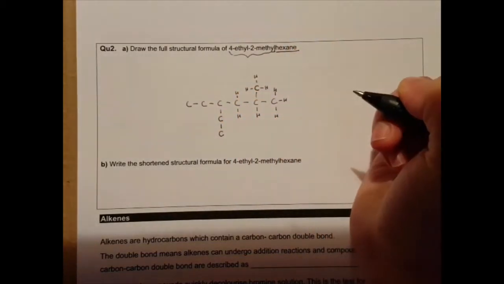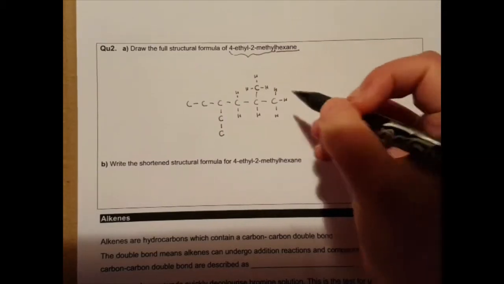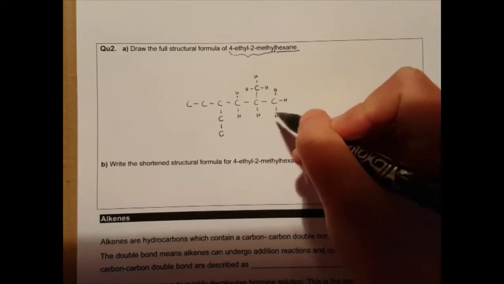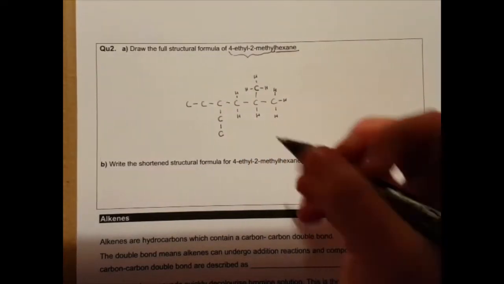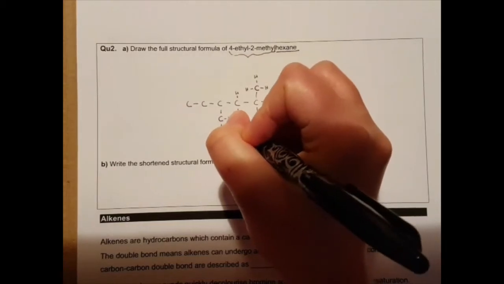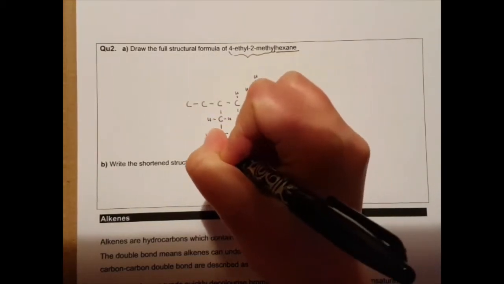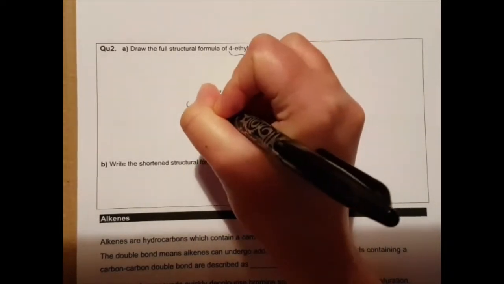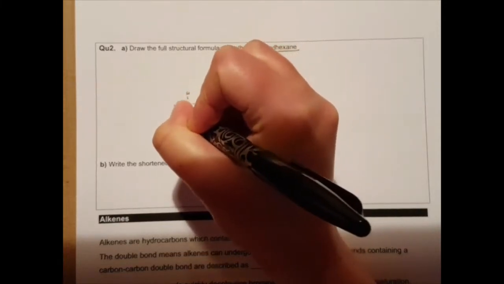And how do I know how many hydrogens to add? Well, hopefully you've remembered, because carbon can form 4 bonds, all I'm doing is making sure each carbon has 4 bonds. If it's not joined onto another carbon, it must be joined onto a hydrogen. So that's what I'm doing here. I'm just giving each carbon 4 bonds and making it connect up to hydrogens if it's not joined onto a carbon already.